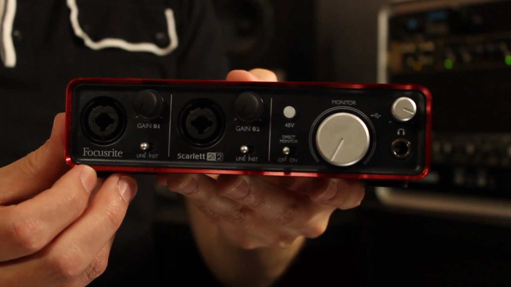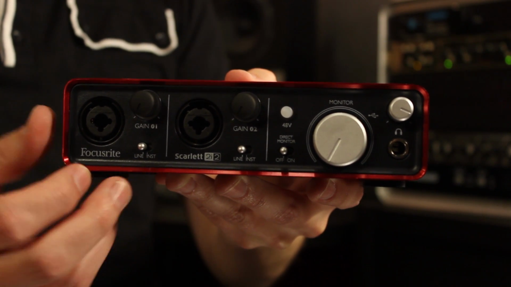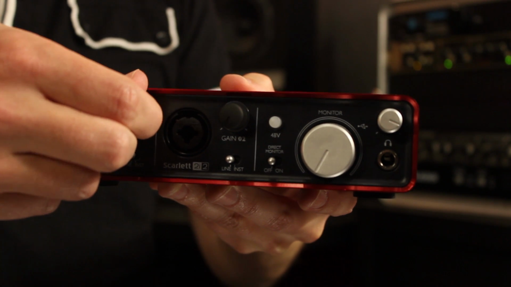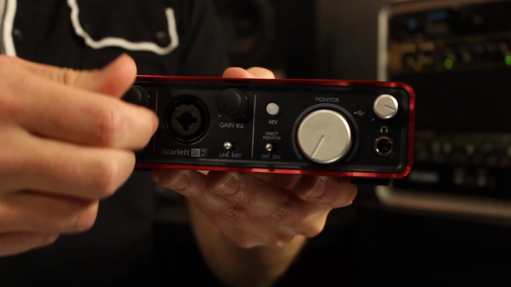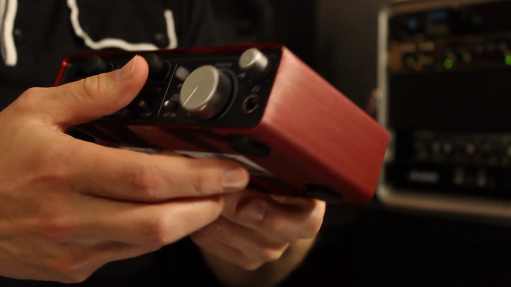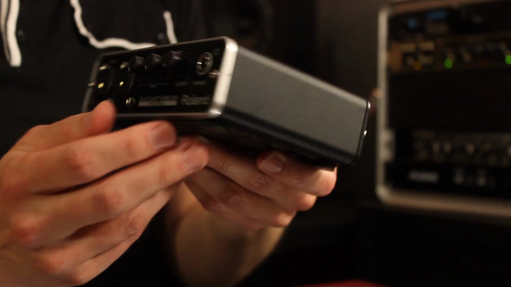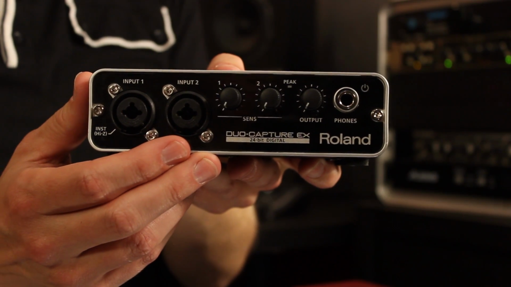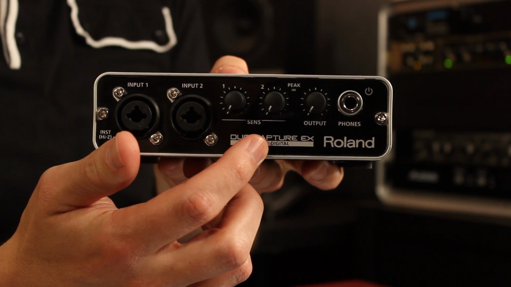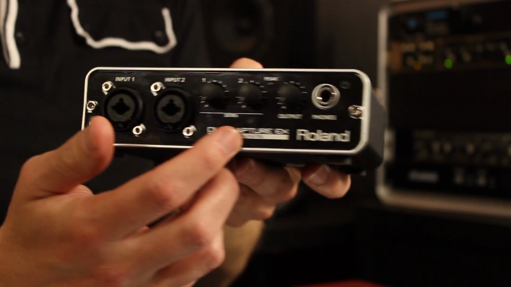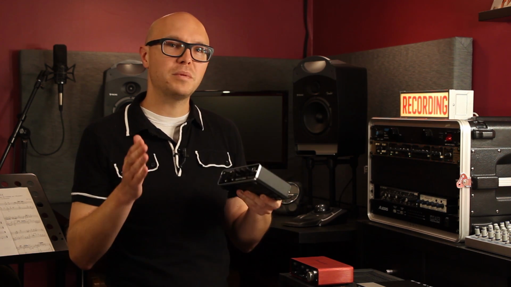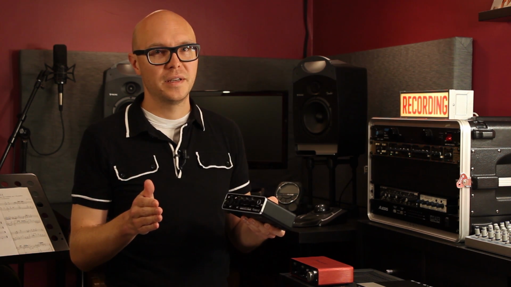Your interface should have some kind of input level control for each input. On most interfaces, this will be labeled gain, or it might just be a knob labeled with the input number. Let's have a look at another interface. This one's made by Roland, and it's called the Duo Capture EX. On this interface, the input level control is labeled sens, and that's short for sensitivity. But no matter what it's called, the input level control is probably the most important knob on your interface, so make sure you know where it is.